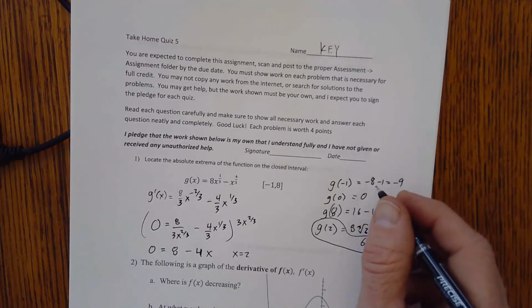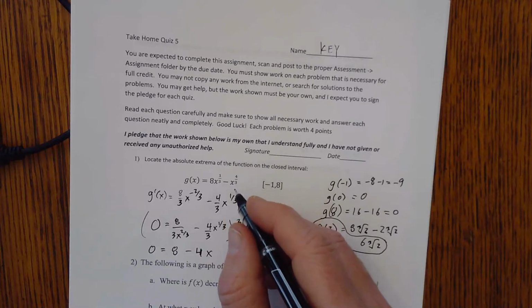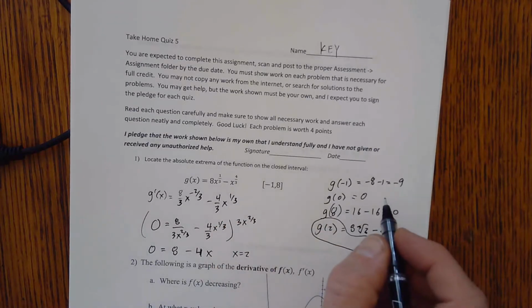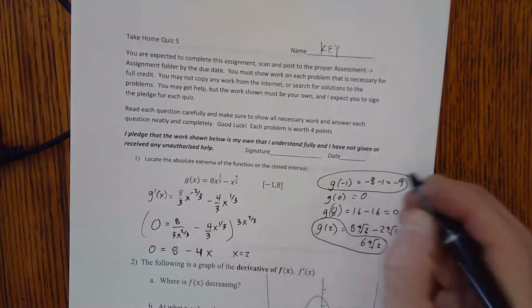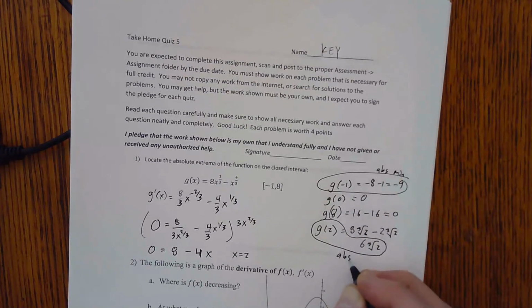Let's just check that when I put in -1. Yeah, because it's minus, cube root of -1 is -1, but when I raise it to the 4th, that's going to give me a positive 1, so minus that. So -9. And that's the minimum. And that's our absolute maximum.